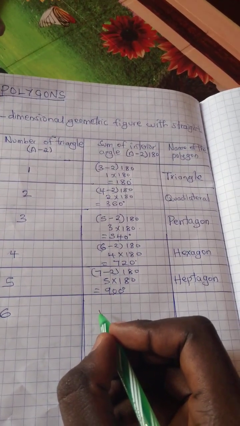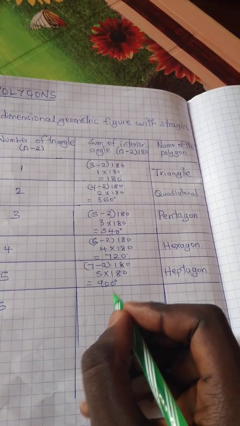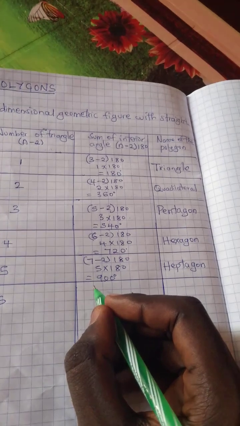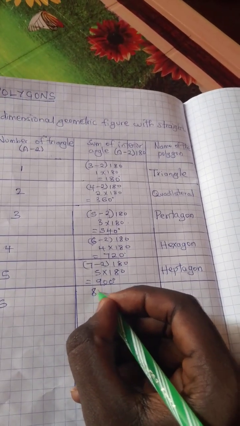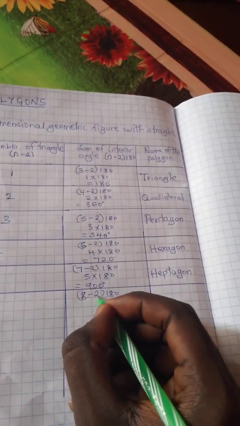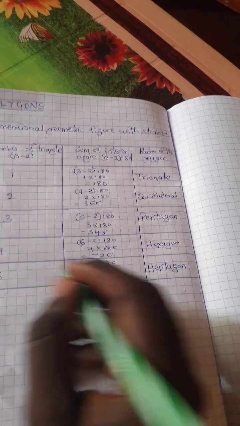It's (n minus 2) times 180, where n is our number of sides, 8. 8 minus 2 is 6. 6 times 180.